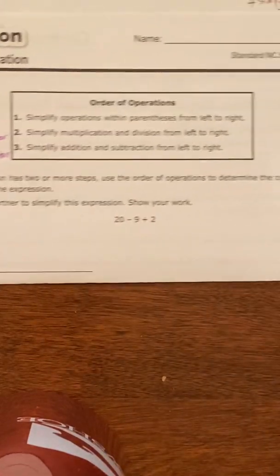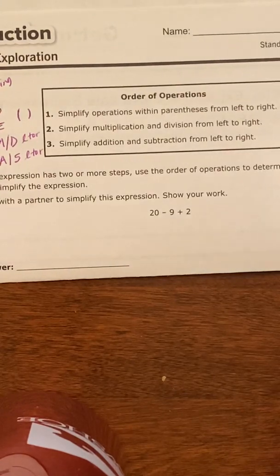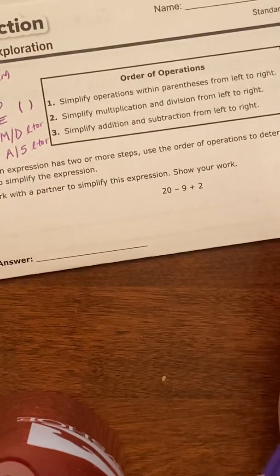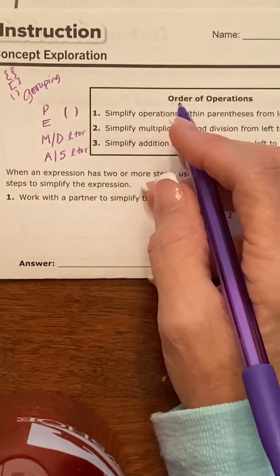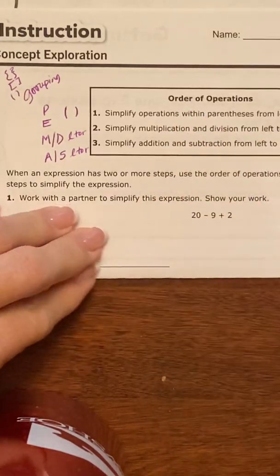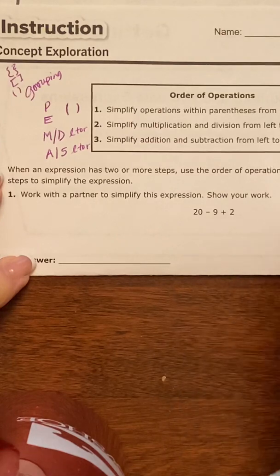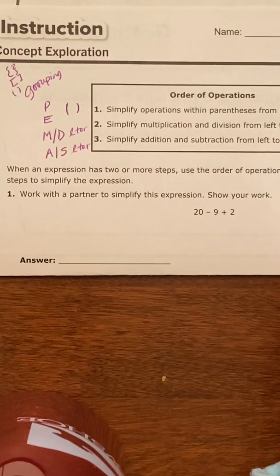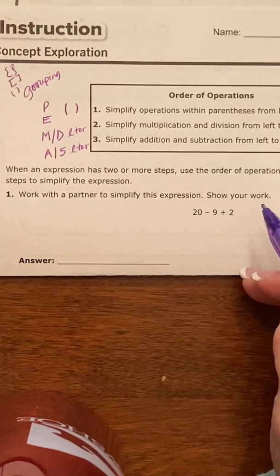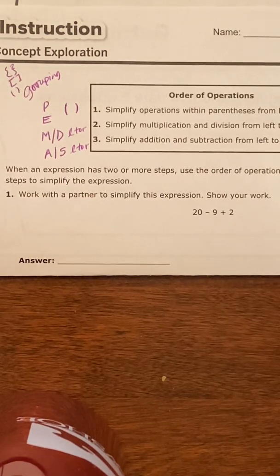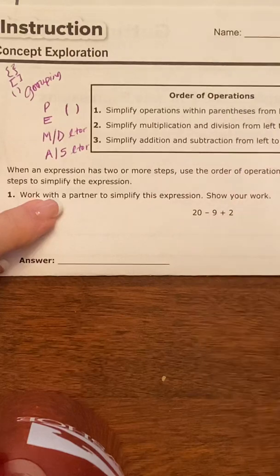Okay, now this first problem reads, when an expression has two or more steps, use the order of operations to determine the order for the steps to simplify the expression. If you remember, I may have already mentioned this to you, when you see more than one operation, you need some type of order. Think about how Lucky Charms has all these different marshmallows in it. If you were in court, it would all be craziness, but you have to have some type of order. The leprechaun can bang his gavel down and say, order in the court, and the way that we order it is from the order of operations.